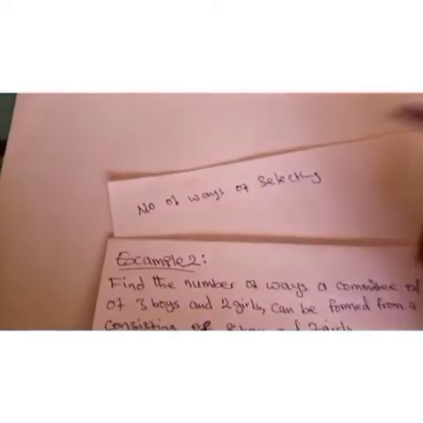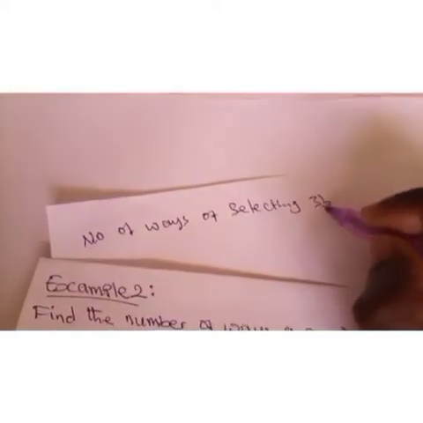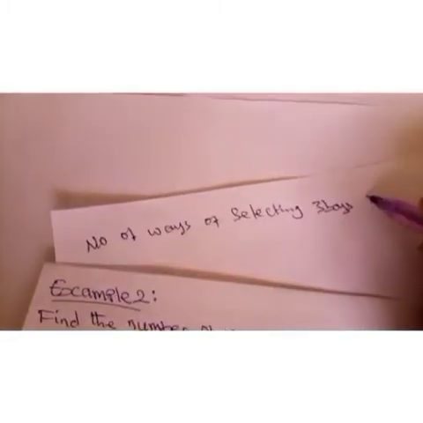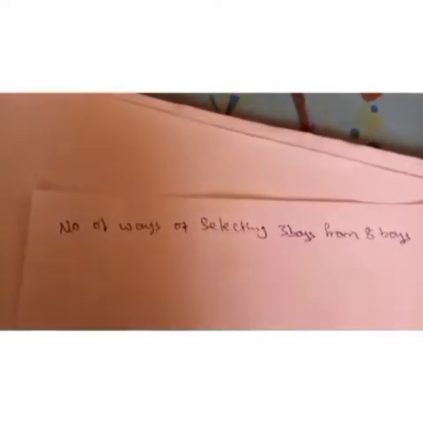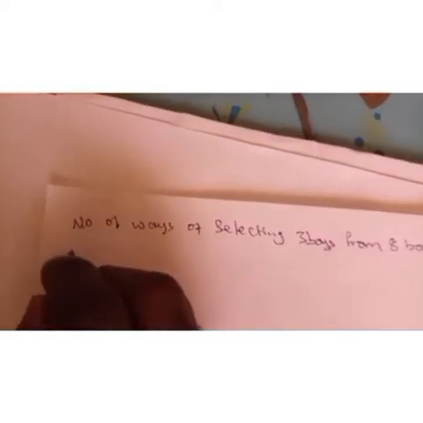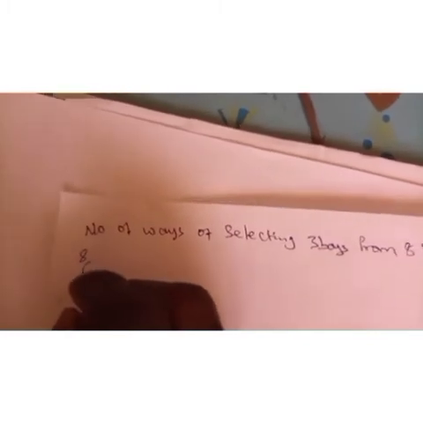3 boys from 8 boys. That will be 8 combination 3.